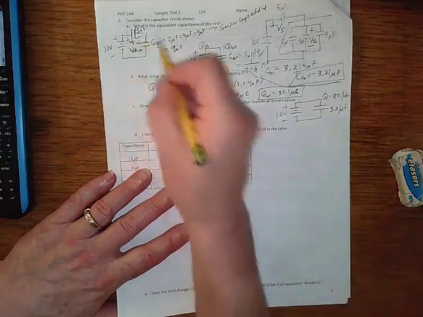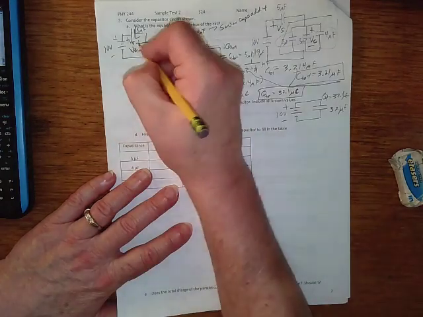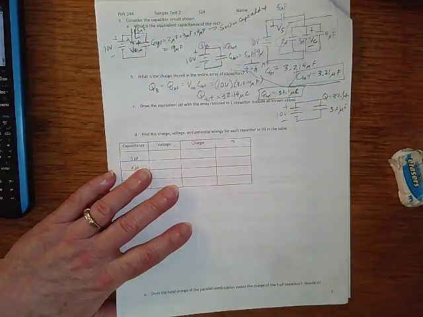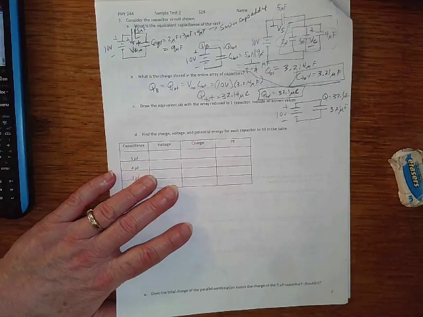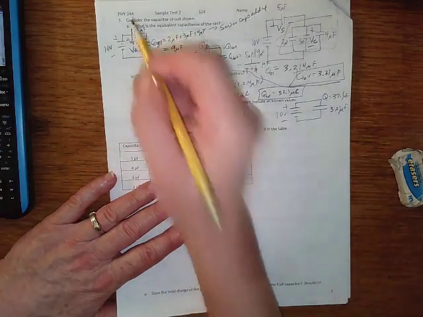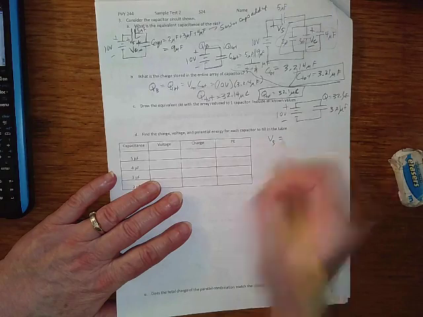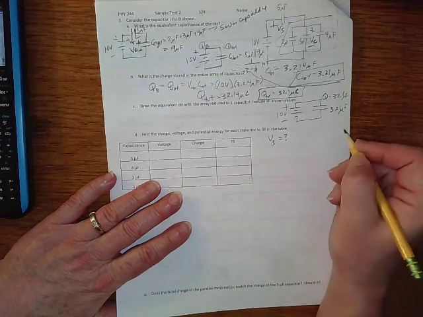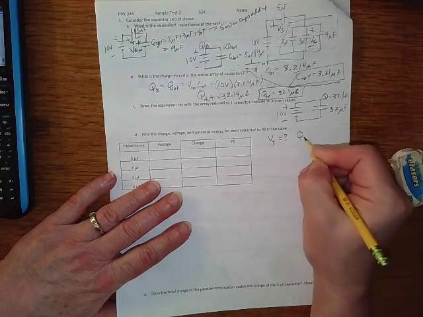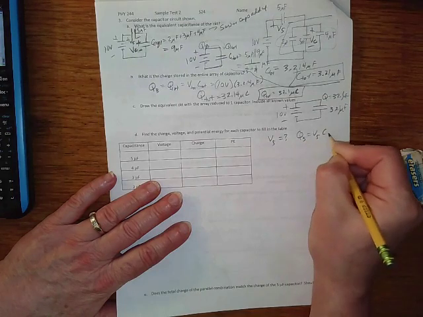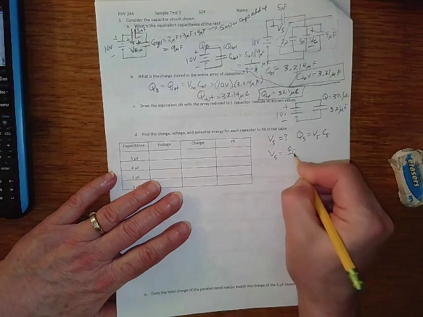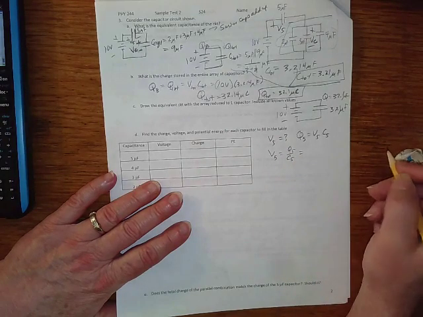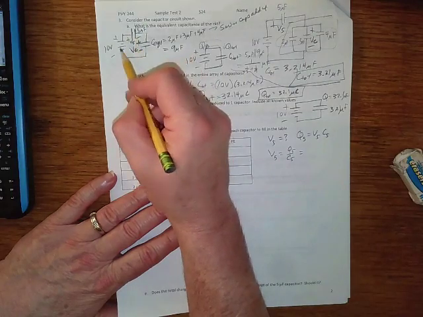All right, so looking at this circuit now, if we knew V5, we'd get VC, but we haven't. Let's work on the 5 microfarad capacitor first. So, can we get V5? Yes, we can do Q equals V C, Q5 equals V5, C5, and then we can rearrange, so V5 is Q5 over C5. What is Q5? Well, it's in series with the battery.